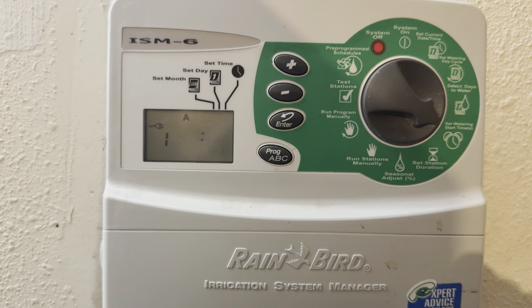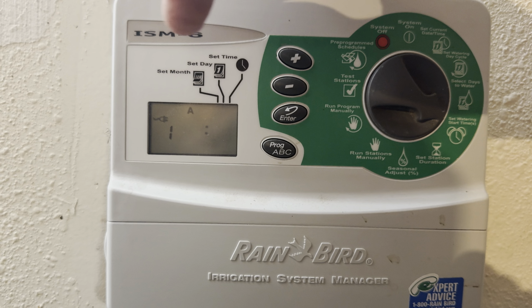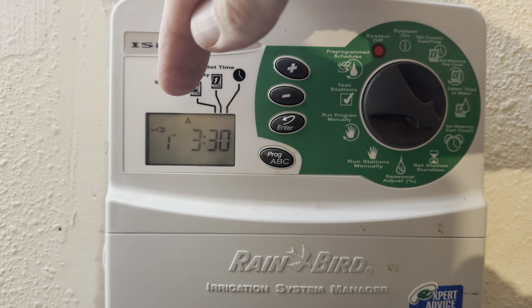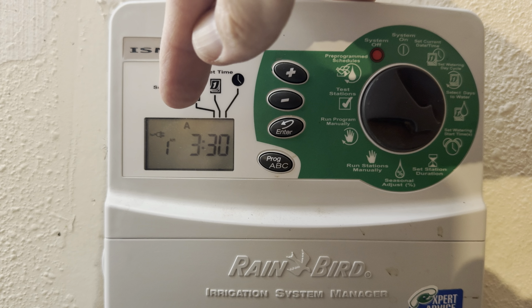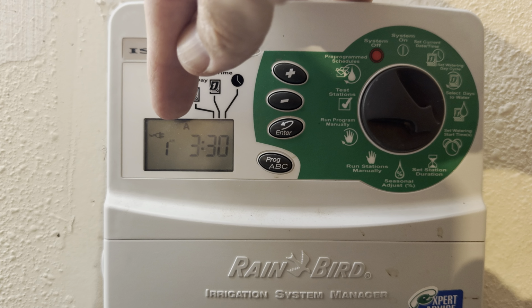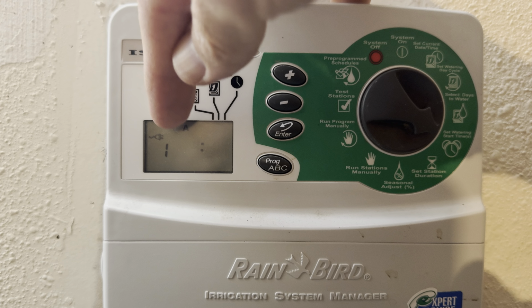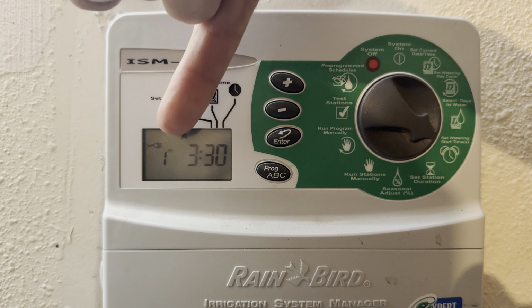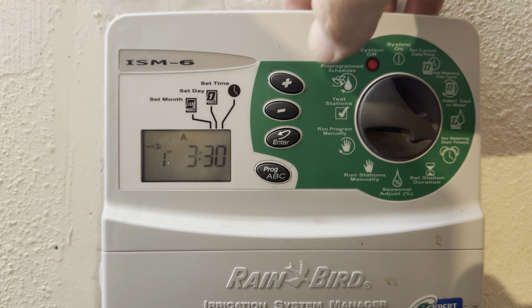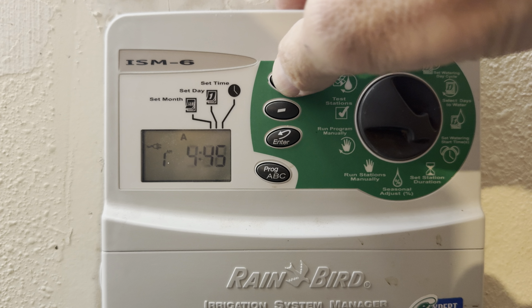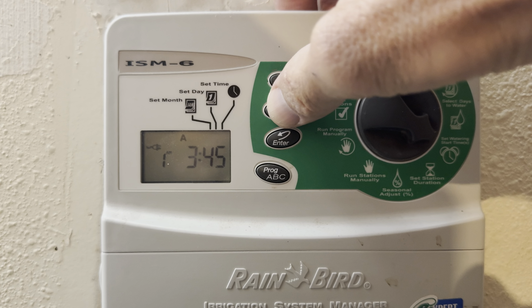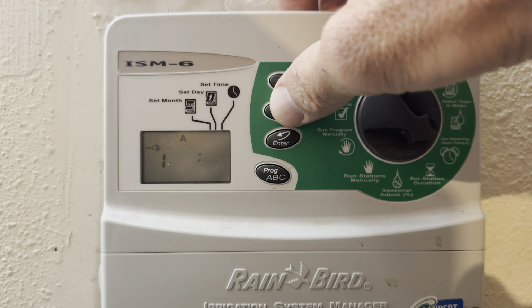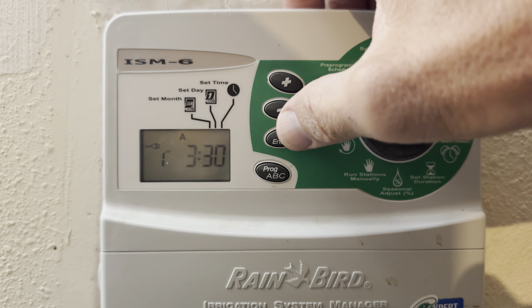Then move the dial to set the watering start time. I only want to water once a day, so this is how many times a day you're going to water. The first start time I have set to 3:30 AM. Again, you can see a small little blinking AM. If I kept cycling through, it goes by 15-minute increments. Eventually I'd get it to go to PM by cycling all the way around, but I want it to start at 3:30 AM. So I hit enter.